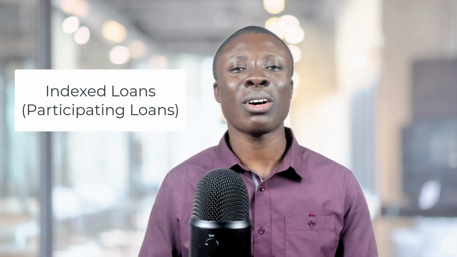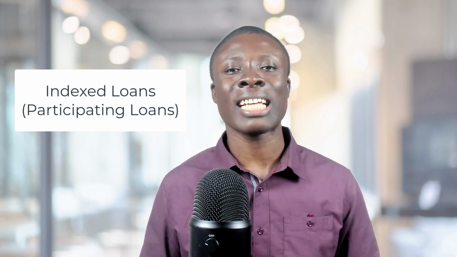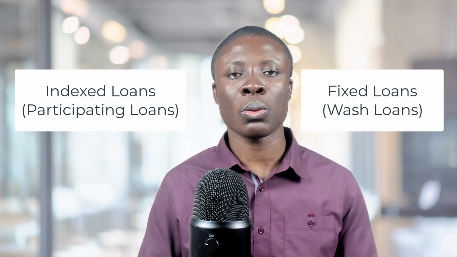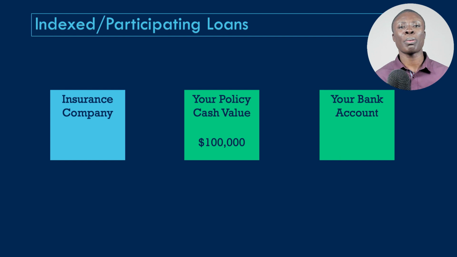So that leads us to two types of loans. We have indexed loans, also known as participating loans, and fixed loans, also known as washed loans. Let's see how an index loan works. So we have the insurance company's account, your policy's cash value, and your bank account.